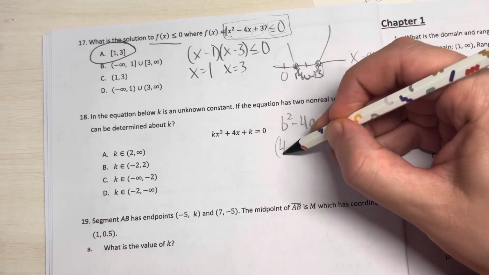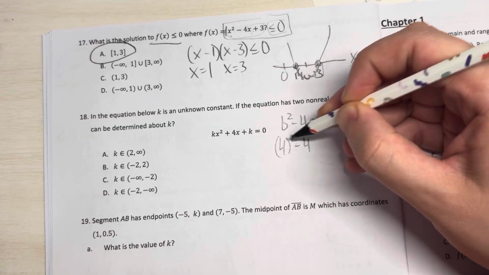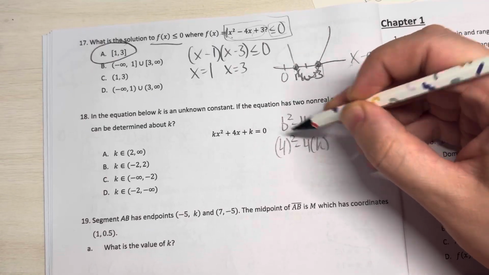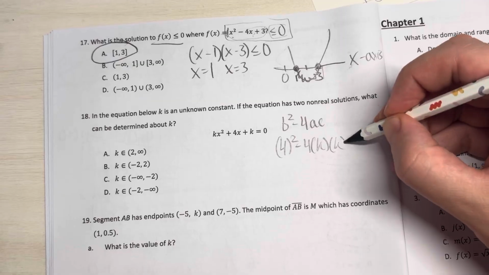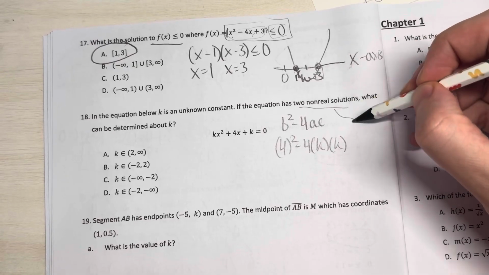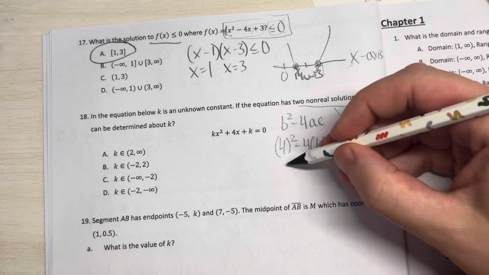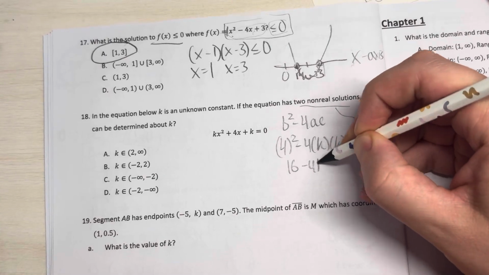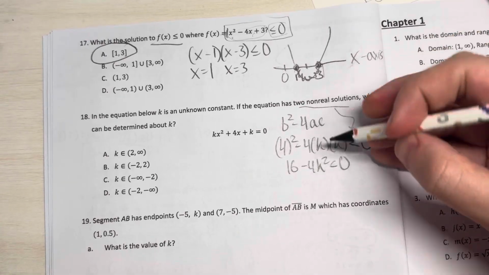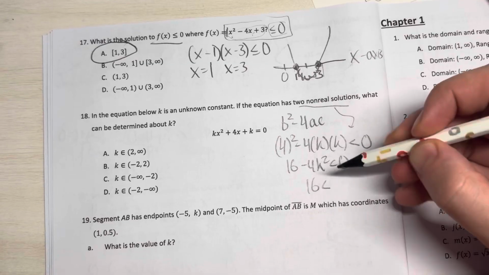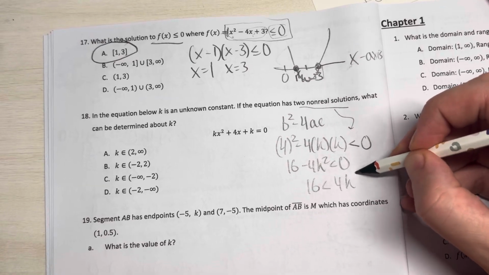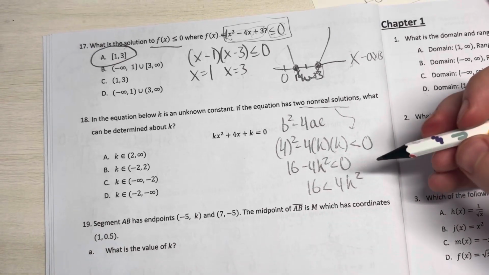So b is 4, a is k, c is k. And if we wanted to have non-real solutions, we need that to be less than 0. We need a negative discriminant. So we need 16 minus 4k squared to be less than 0. Solve that. Add 4k to both sides. There you go.